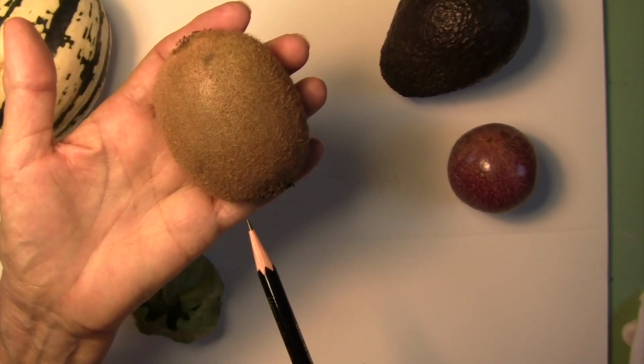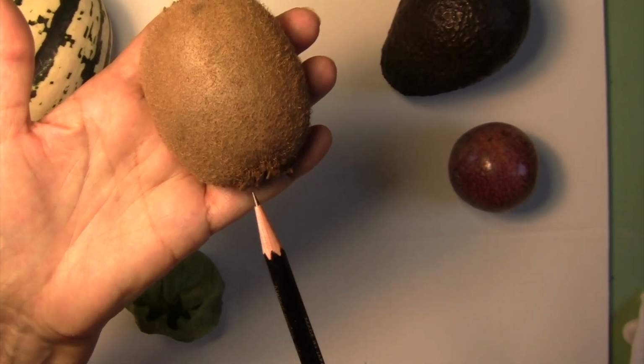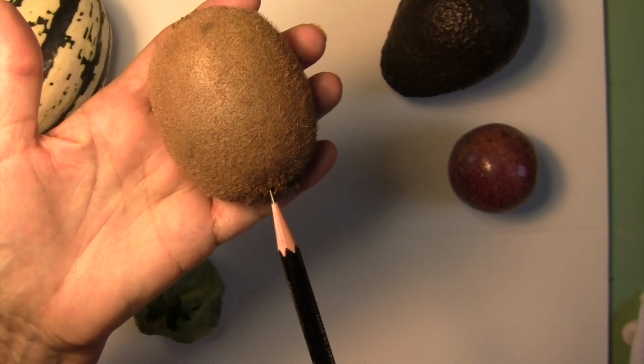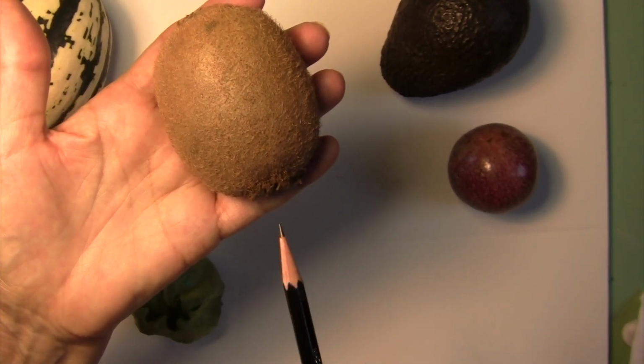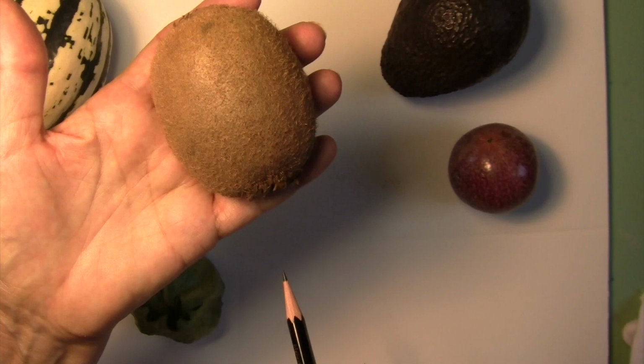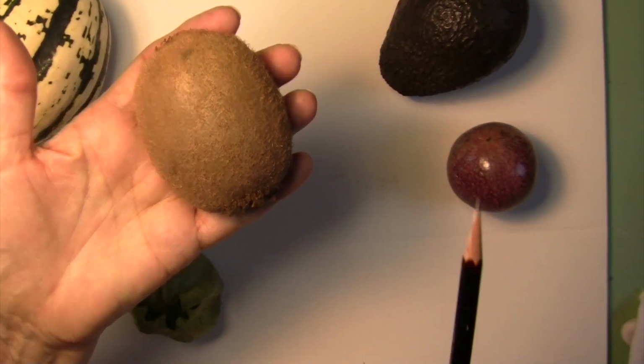But they do, even in the dark area, and I guess you can see that. In the dark area, you can actually see these little hairs that are on the surface because they do catch the light. It's just a different kind of light than the avocado.